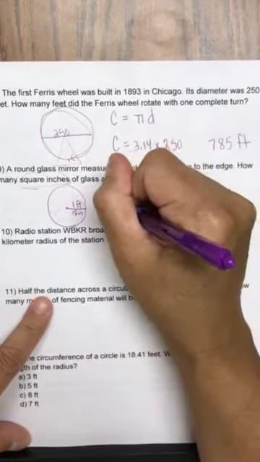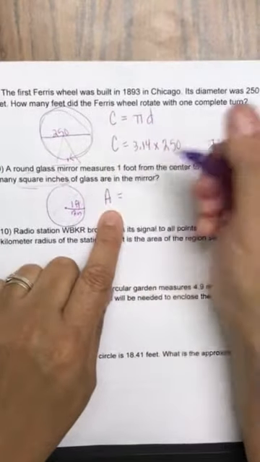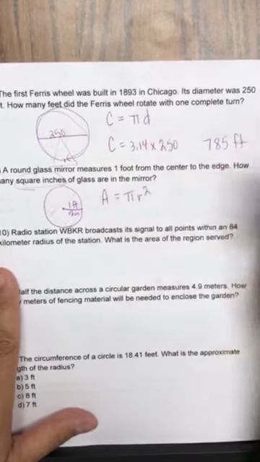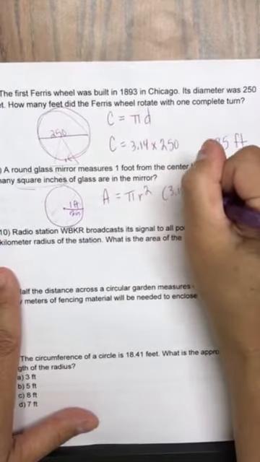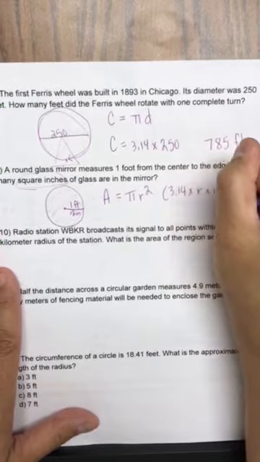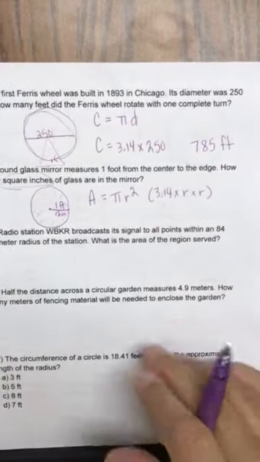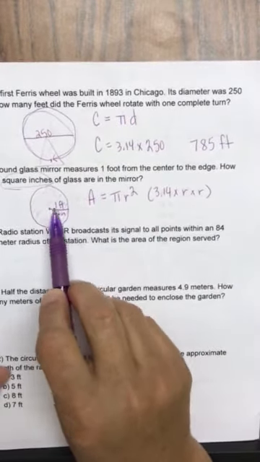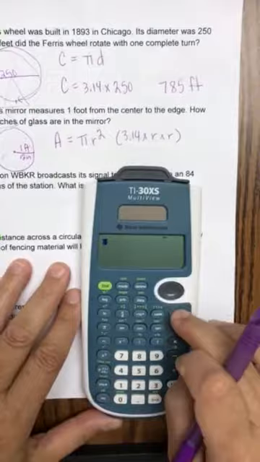That's area. So area, if we look at our formula sheet, it's pi r squared, or 3.14 times r times r. So our radius from the center to the outside, that is a radius, so we've been given that, it's 12. So we're going to put that into our calculator.